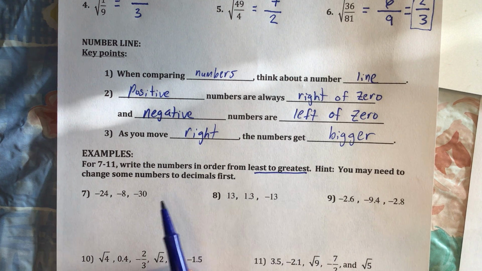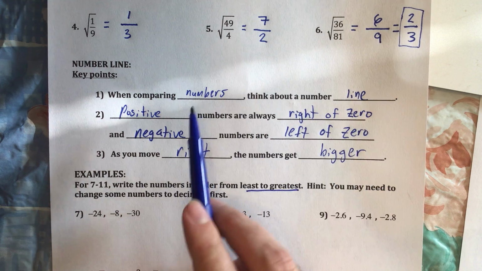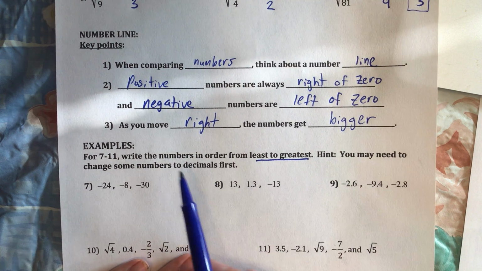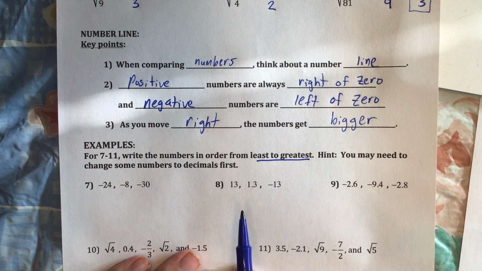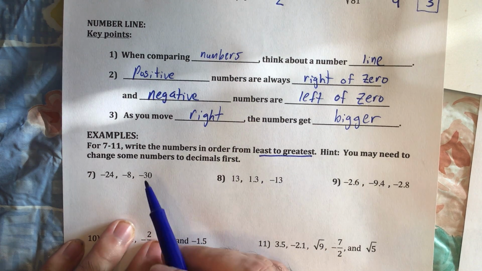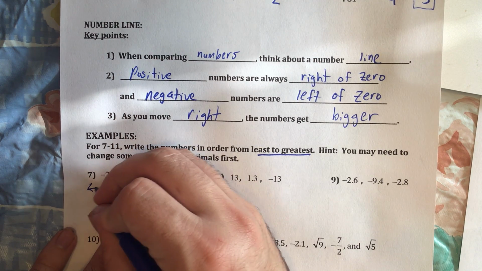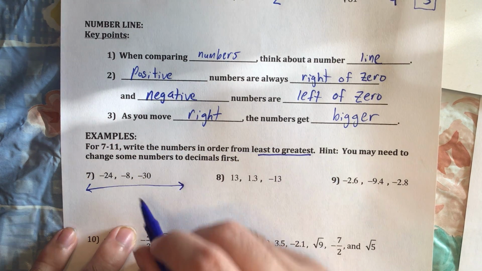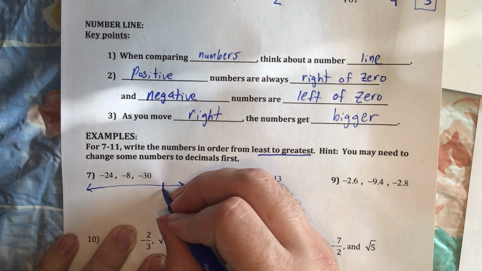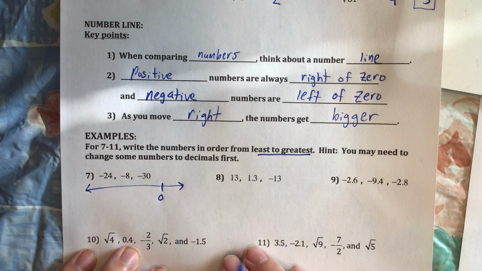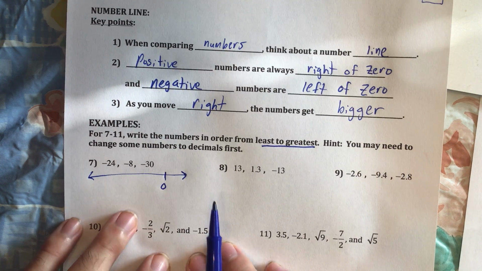So if I listed these from smallest to biggest, and I use the idea of a number line to help. The instructions here say I don't necessarily need to write the number line, but least to greatest. If I did think of a number line real quick, I notice that all of these are negative. So all of these numbers are going to be to the left of 0, because we're not writing anything to the right of 0.